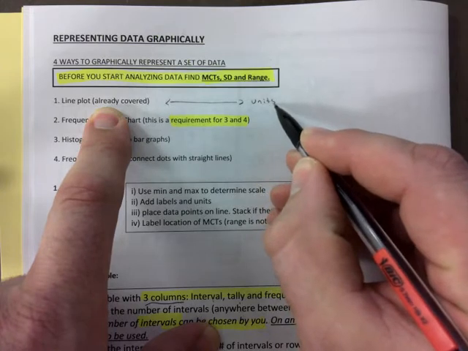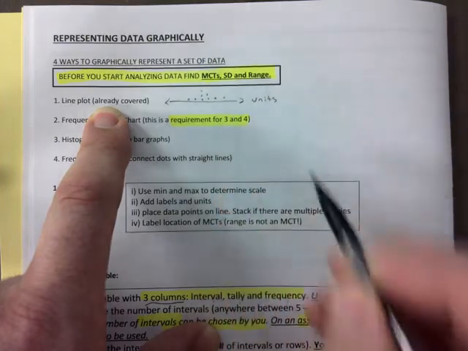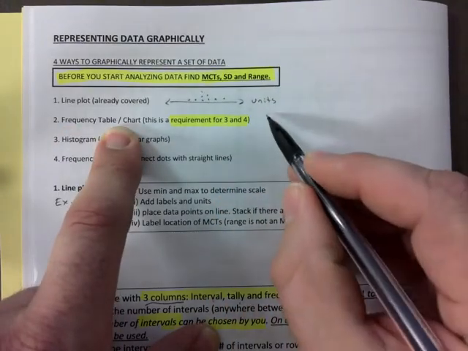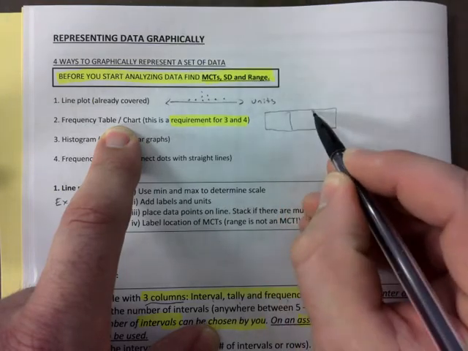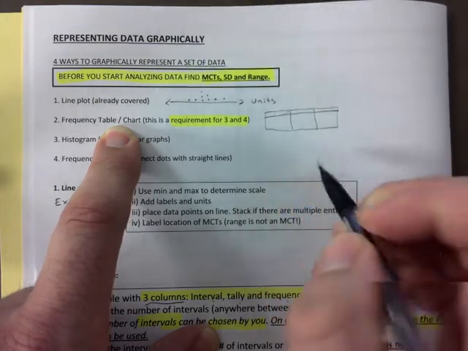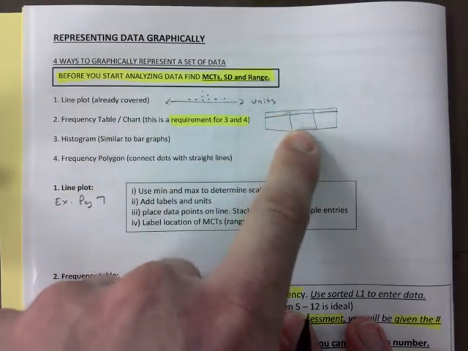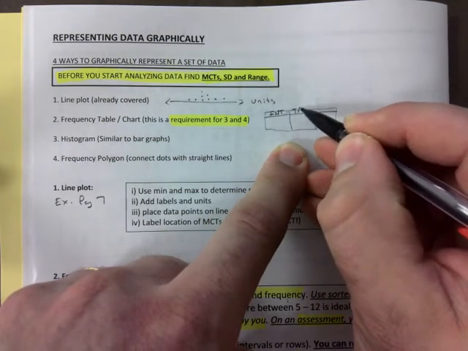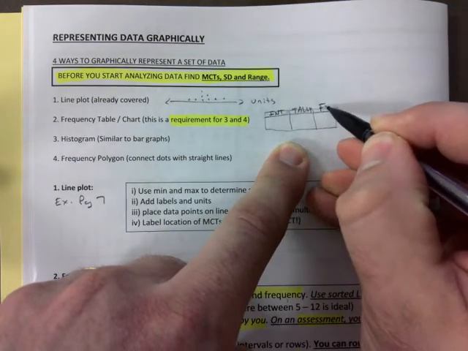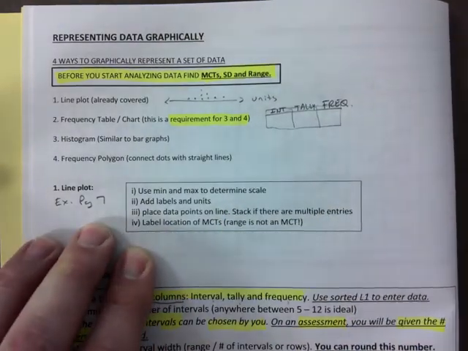Units, right? And then you just put a whole bunch of points all over the place, right? Frequency table, that's when you have 3 columns, right? What we're doing with a frequency table is we're gathering all the data points into one table. And we have interval, tally, and frequency. Hence, frequency table. So this is on page 8 in case you're wondering.